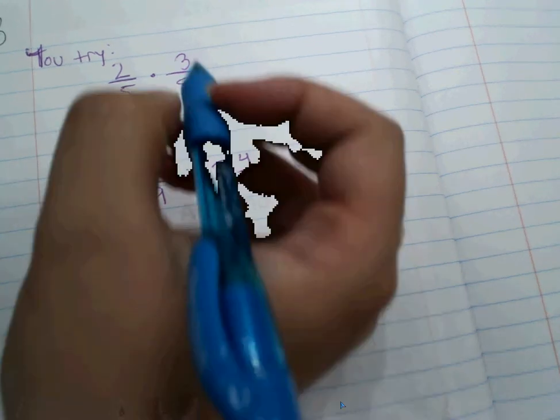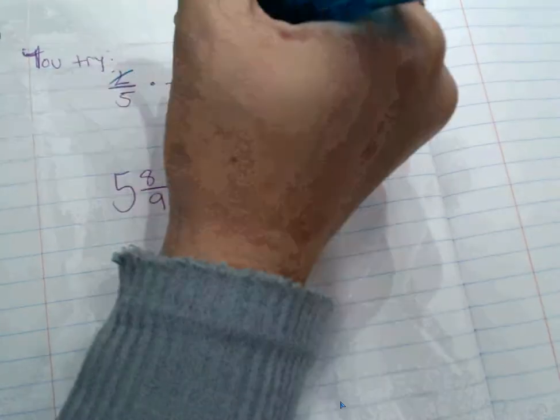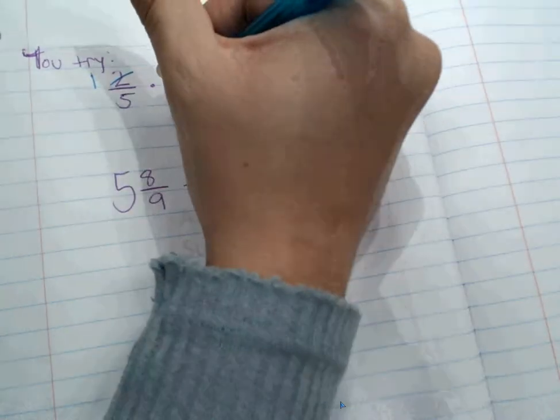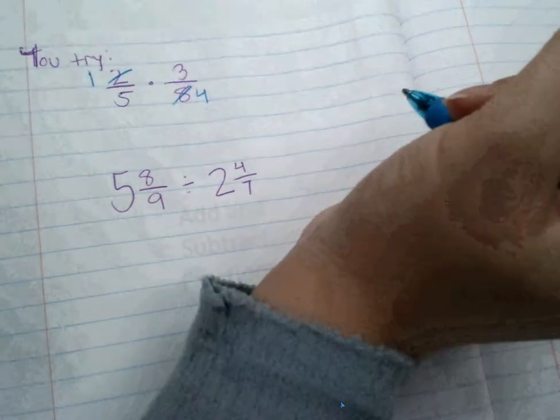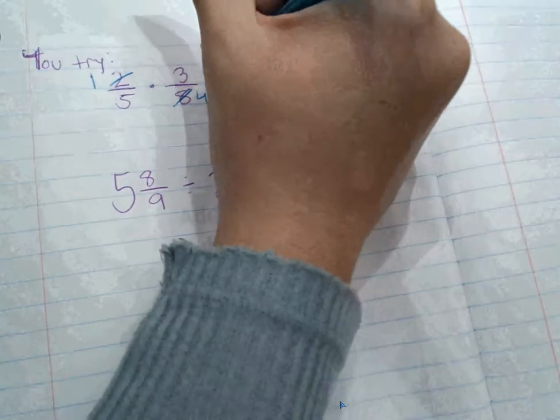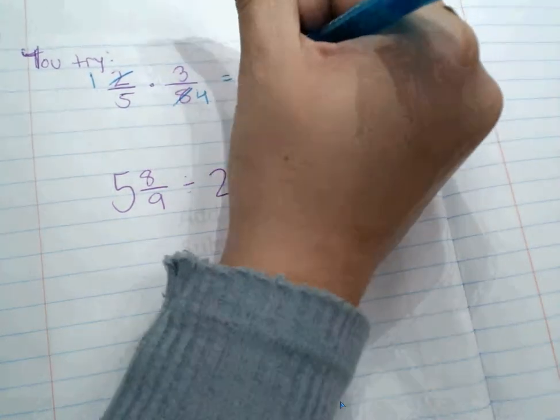Now looking at the answers to these two, the first one, if you wanted to cross cancel, 2 goes into 2 once, 8 goes into 2 4 times. So then we get 1/5 times 3/4. We can just multiply straight across. 1 times 3 is 3. 5 times 4 is 20. So we should get 3/20 for the first one.